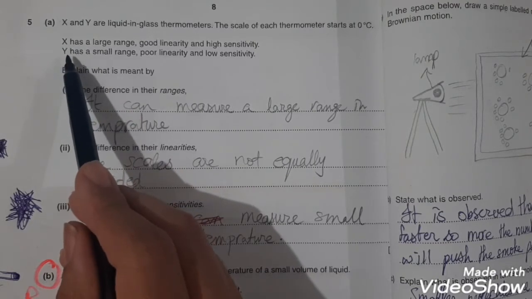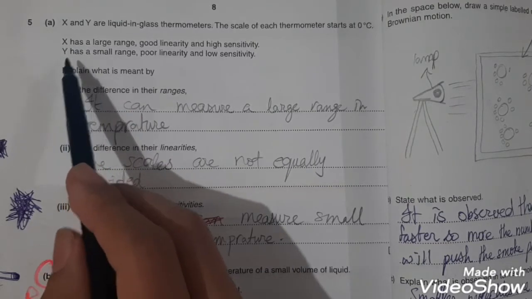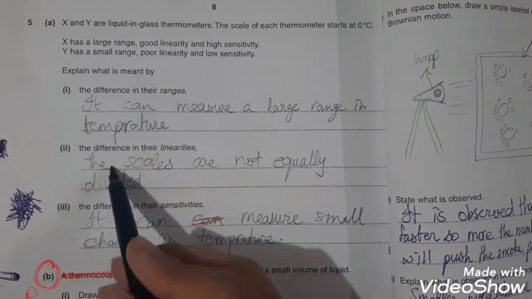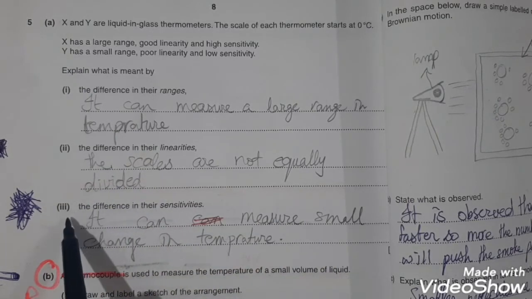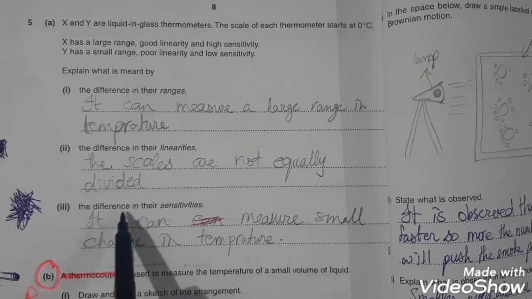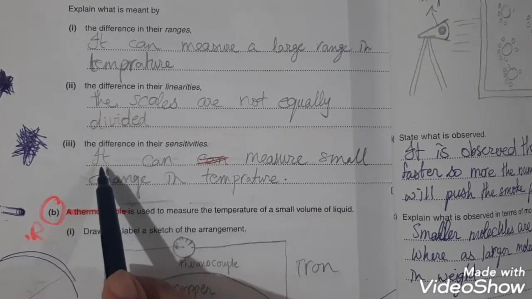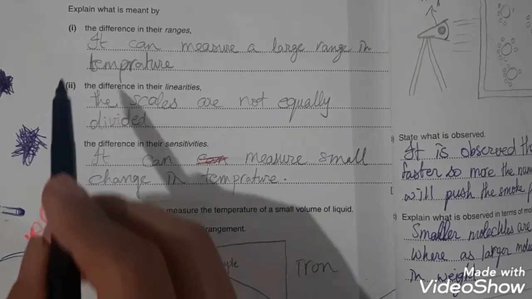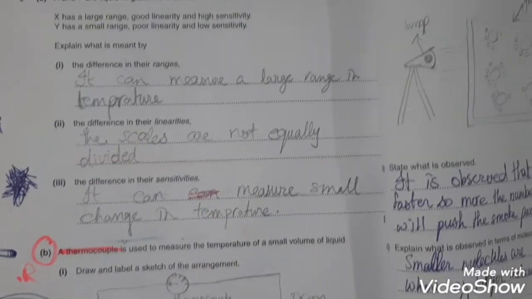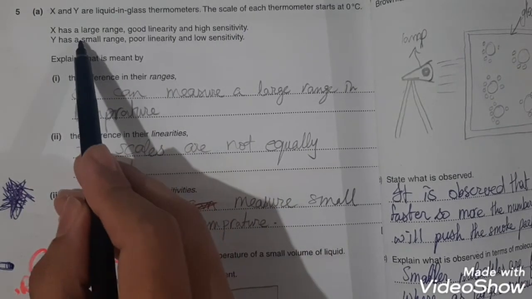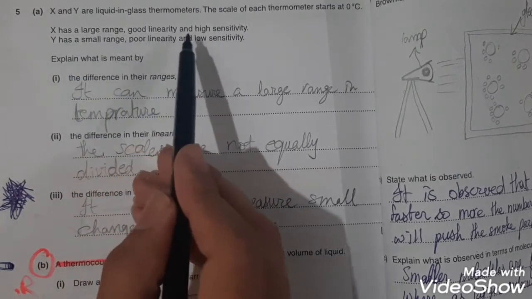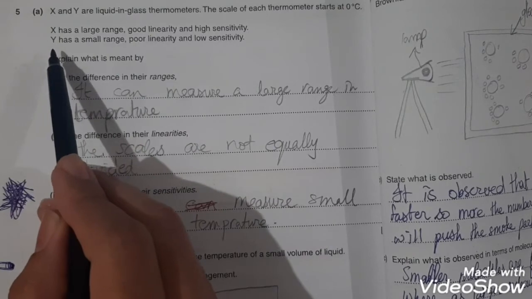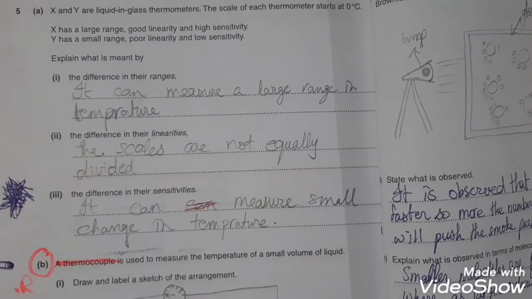difference in their linearities. The scales are not equally divided, so X may have a larger difference between each scale, whereas Y has a smaller range between each line. So question 3 states the difference in their sensitivities. The answer is it can measure small change in temperature. So X can measure small change in temperature, whereas Y cannot because it has a low sensitivity.